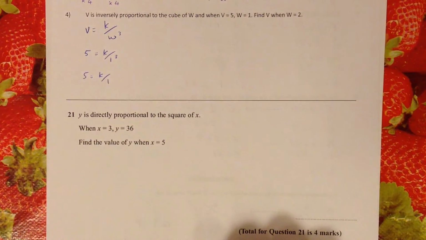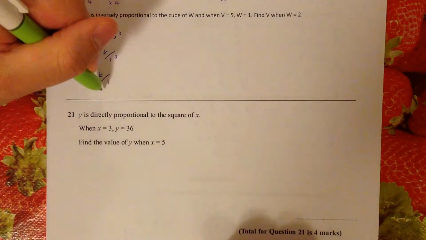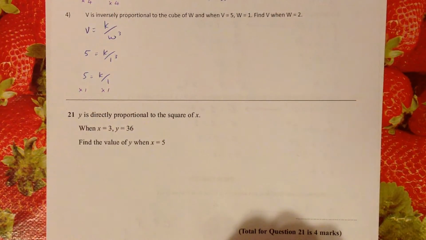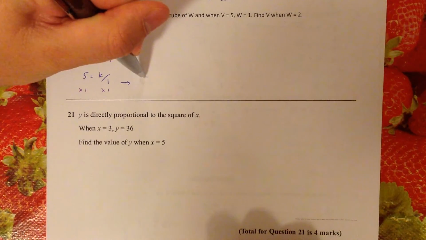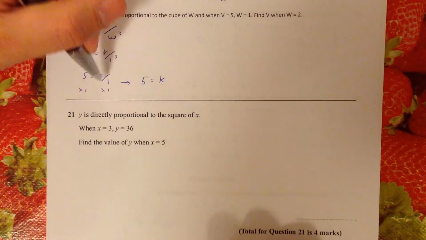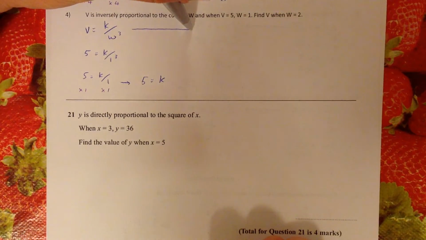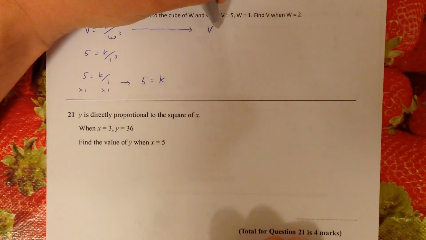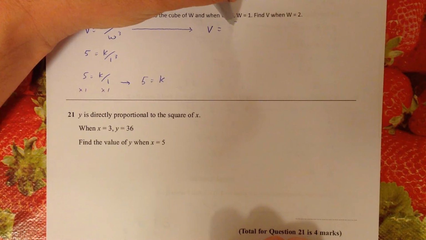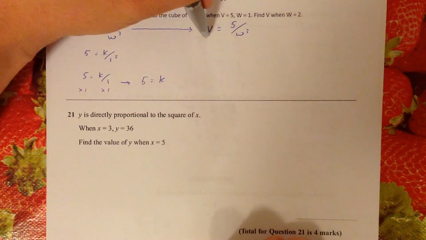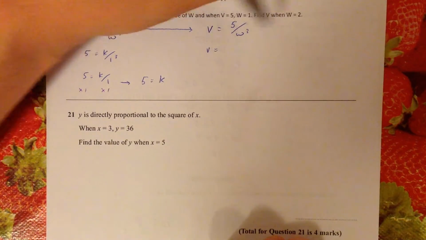I need to get rid of this divide by 1, so I'm going to do the inverse, which is times by 1. Got to do it to both sides, remember. So I end up with 5 times 1 is 5. My constant and my divide by 1 times by 1 cancel each other out, so my constant is 5. So let's substitute that in. V is equal to my constant, which is now 5 over W cubed. Find V, so I don't know what that is, when W is 2.